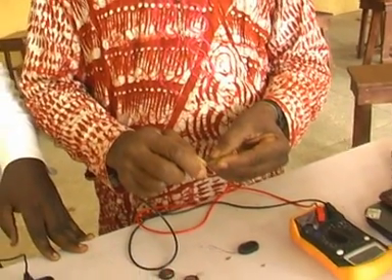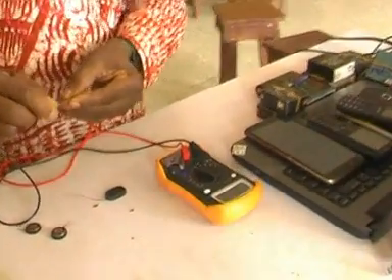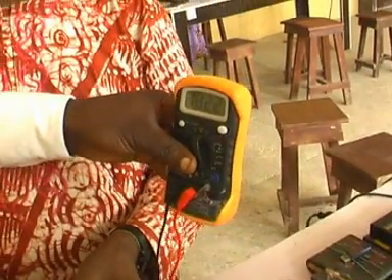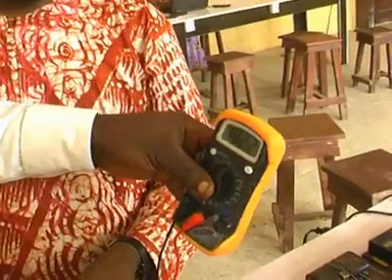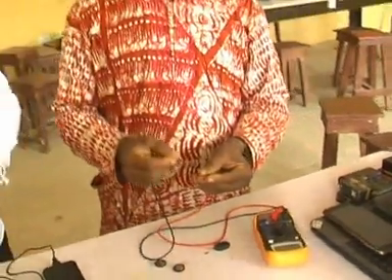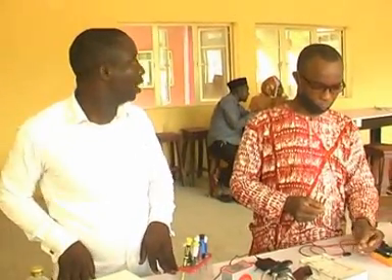It will give you a reading if the mouthpiece is good. Like this mouthpiece now is giving us 1008 something. For you to know that the mouthpiece is okay, it will give you a reading.